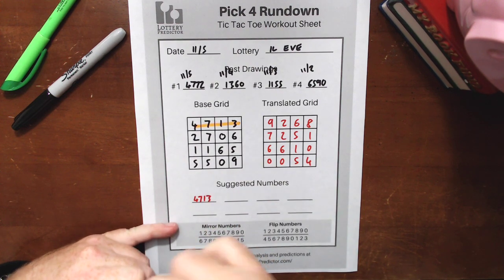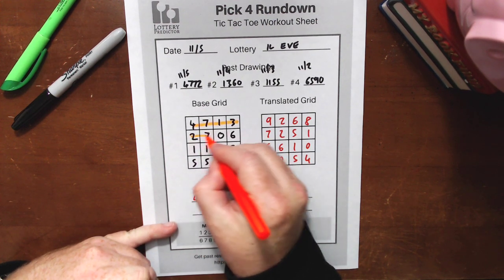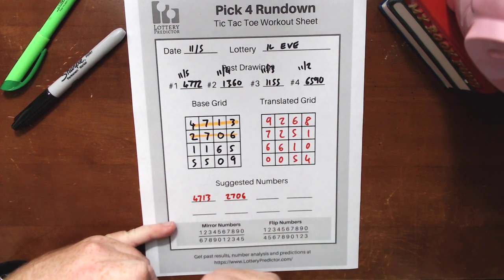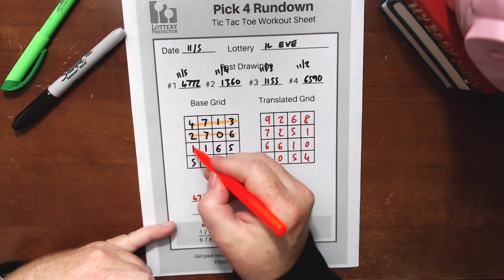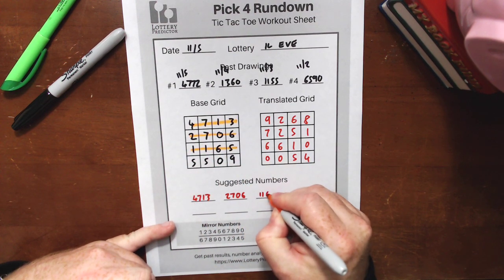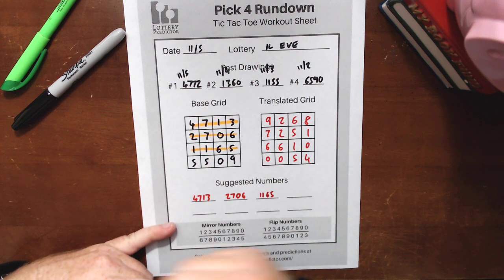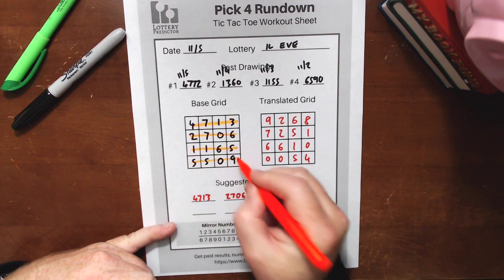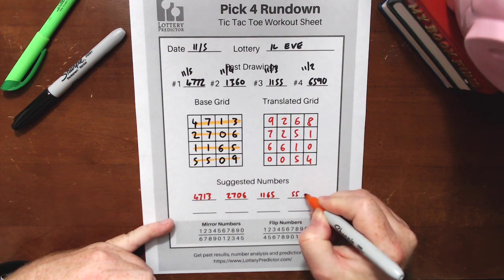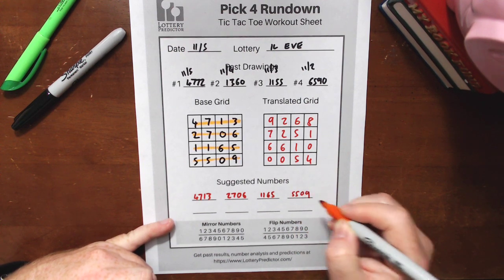4713. Then we got a 2706. 2706. A 1165. 1165. And finally a 5509. I like the Illinois because we're seeing several doubles in these numbers that we're seeing here.